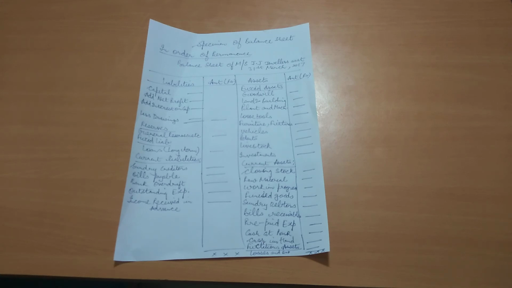Now the fixed assets, children, which have a limited useful life and which depreciate rapidly are called wasting assets. Example, mines, quarries, etc. Now children, goodwill and patents, which cannot be seen, are known as intangible assets.